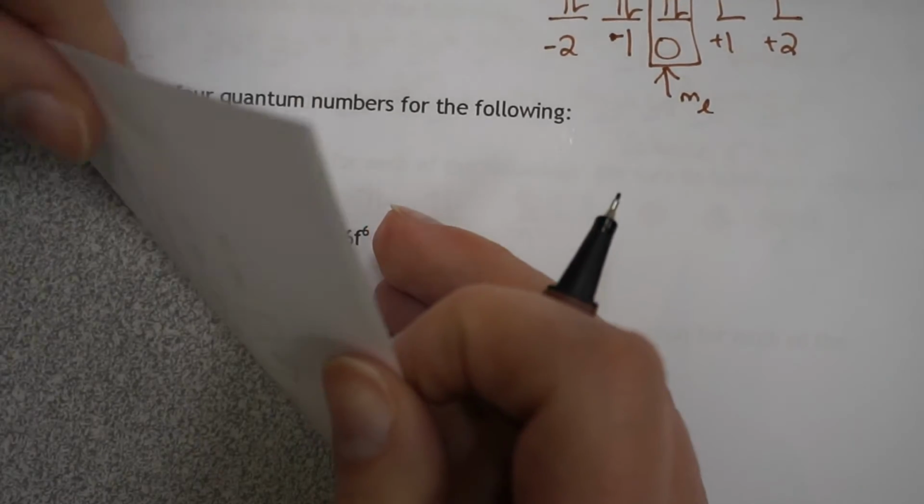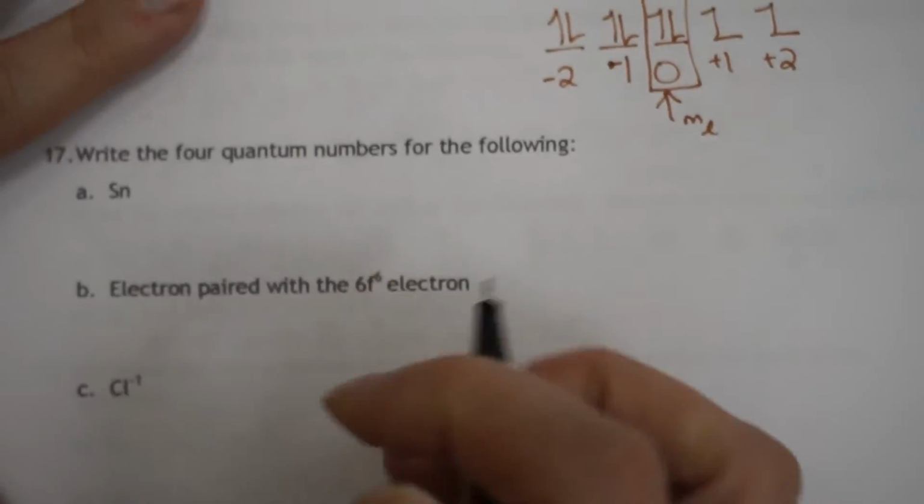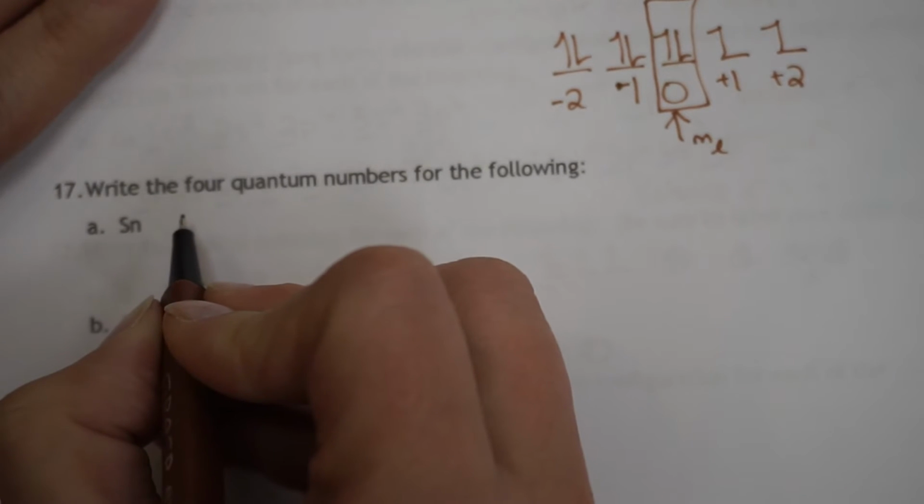Hold on, there's something under my paper and it's going to bug me. Anyways, okay, so 5p2 is what I said, right?